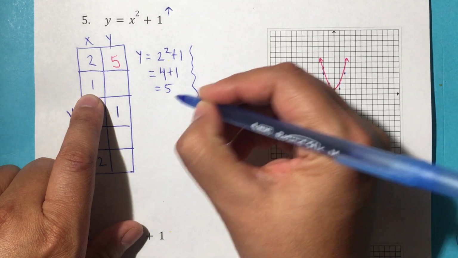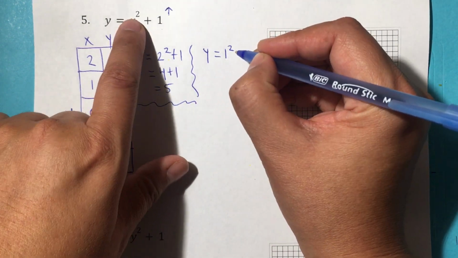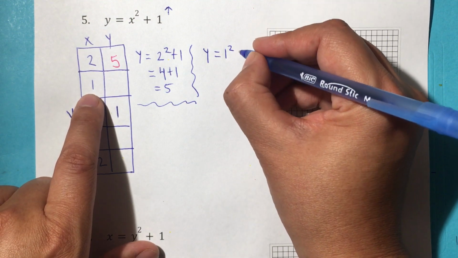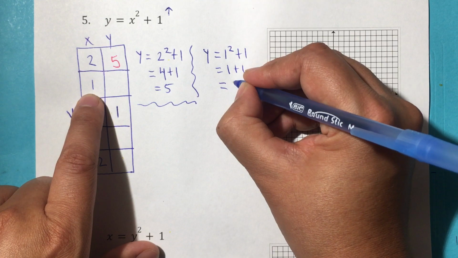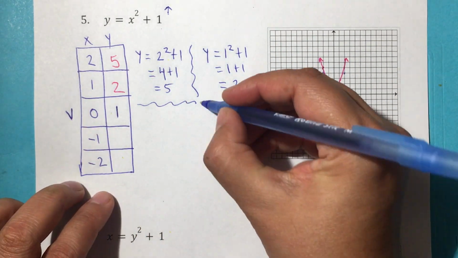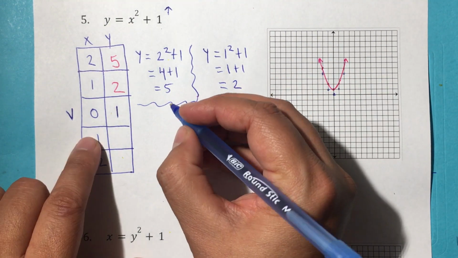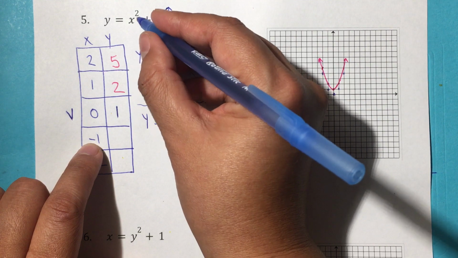For the next one, y is equal to 1 squared, right? We are just substituting the y value, plus 1. 1 times 1 is 1, plus 1 equals 2. Okay, for the next one, y is equal to -1 squared.